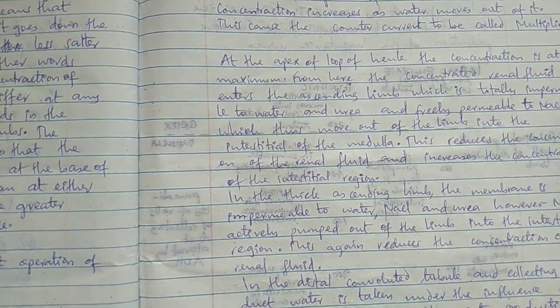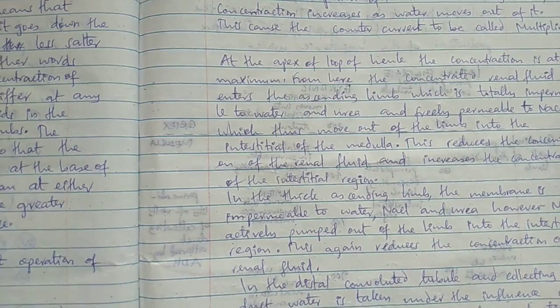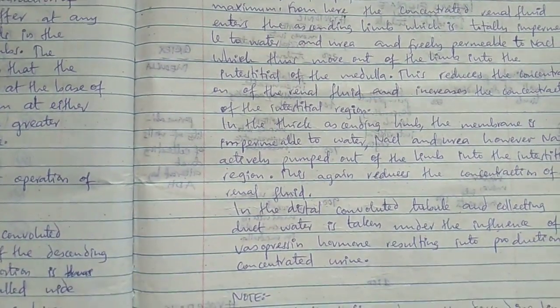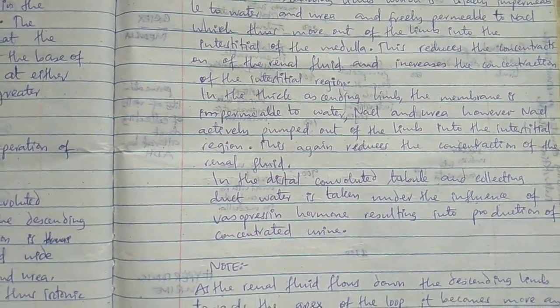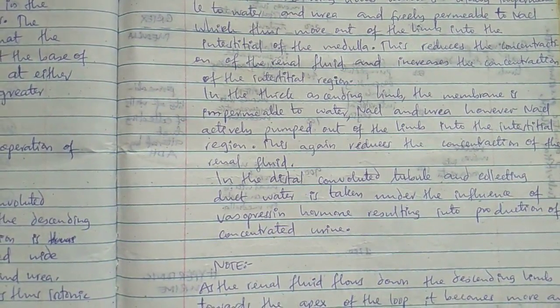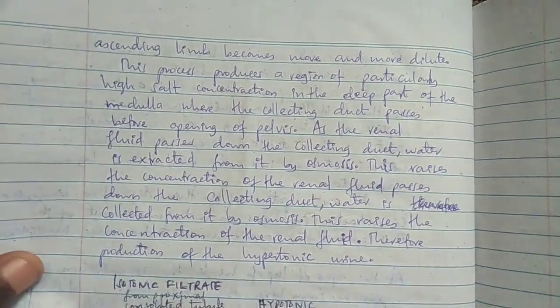In the distal convoluted tube and collecting duct, water is taken under the influence of the vasopressin hormone, resulting into the production of the concentrated urine. But our focus is the loop of Henle. So the renal fluid flows down the descending limb towards the apex. At the loop of the loop, it becomes more and more concentrated, and as it flows up in the ascending limb, it becomes more and more dilute.